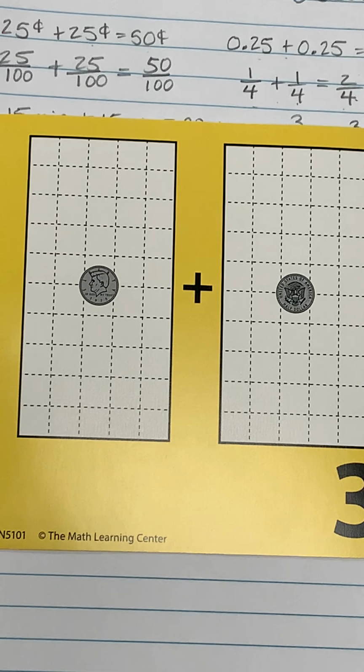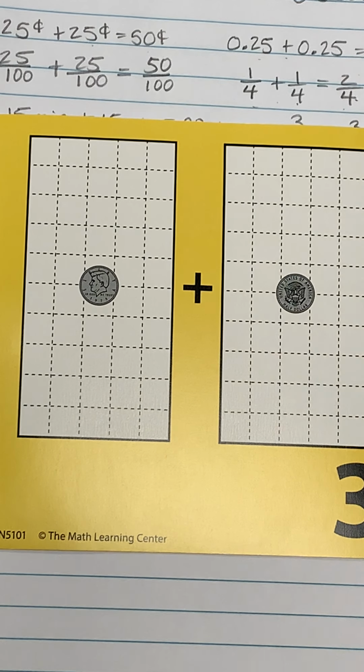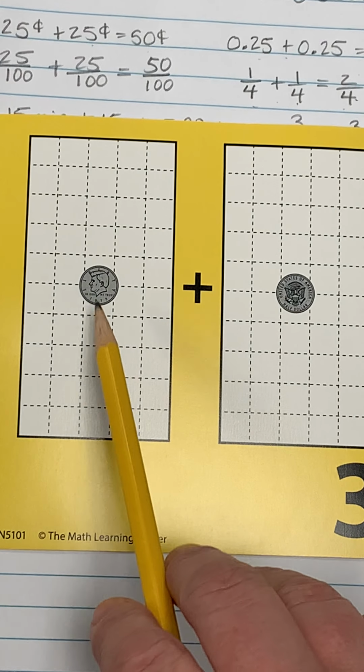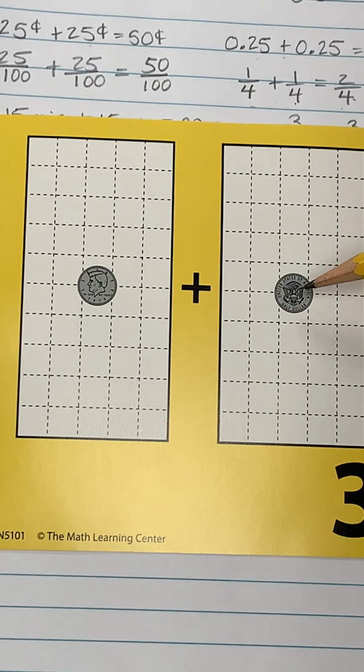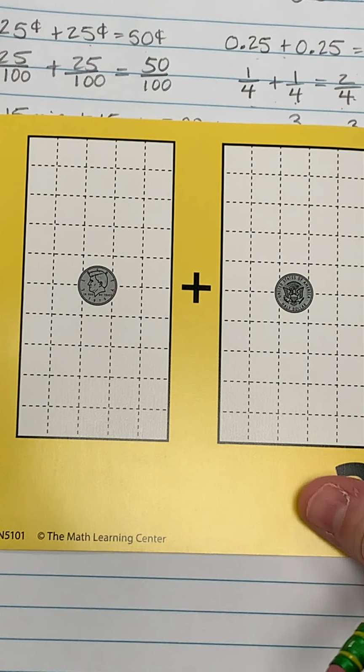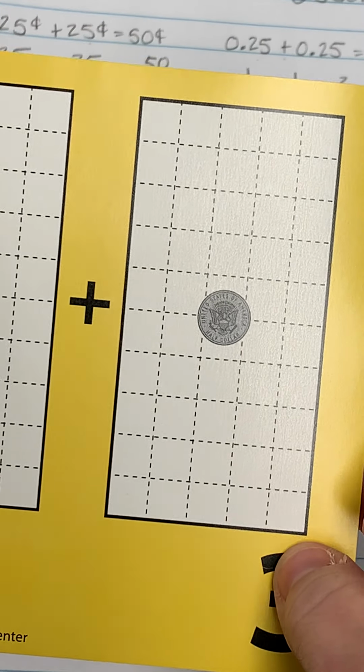I see 10. So if you have 10 rows of 5 columns, how many boxes do you have there? And that'll tell you what your money piece is. Boys and girls, if you looked real close, if you were here in class, let's see how close I can get to the camera while still having it be clear. All right.